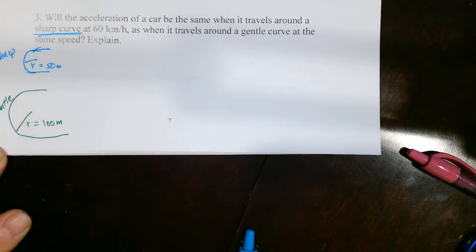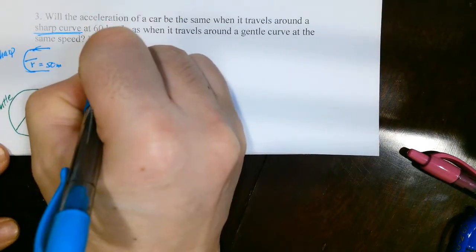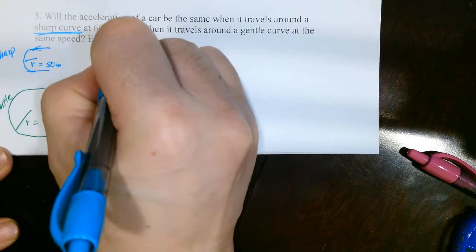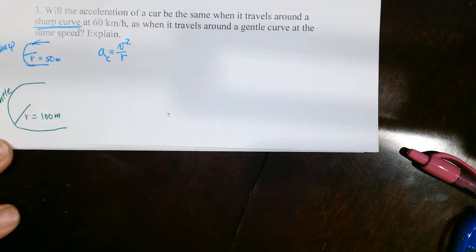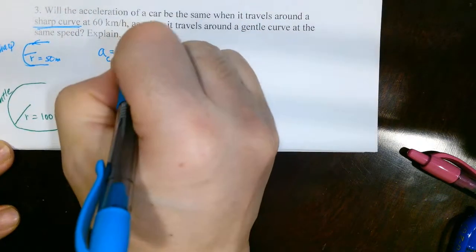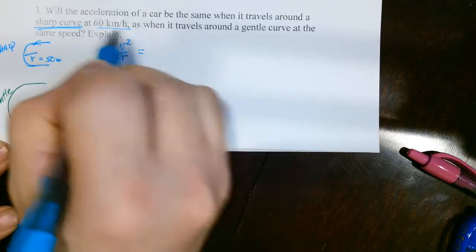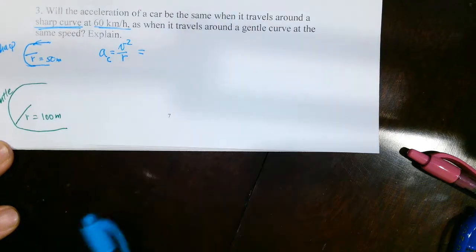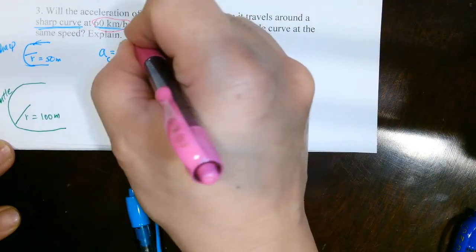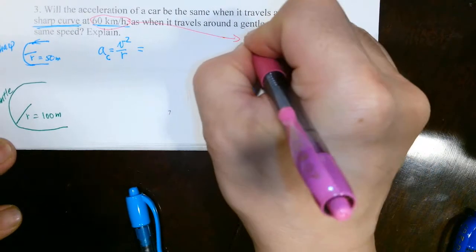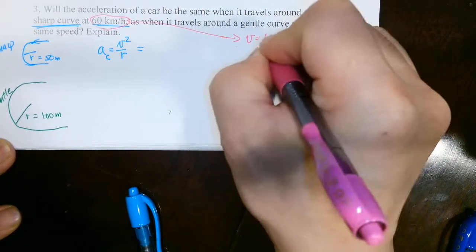Now, we know acceleration is equal to v squared over r for circular motion. So for the sharp curve, we should convert the speed into meters per second. So let's do that. Here, v is equal to 60 kilometers per hour.